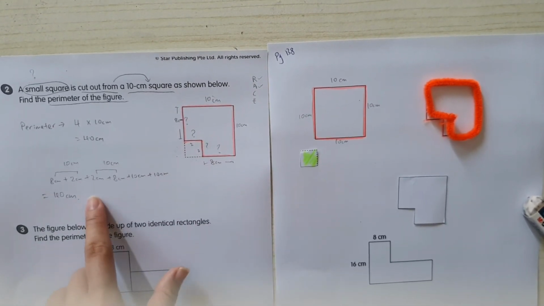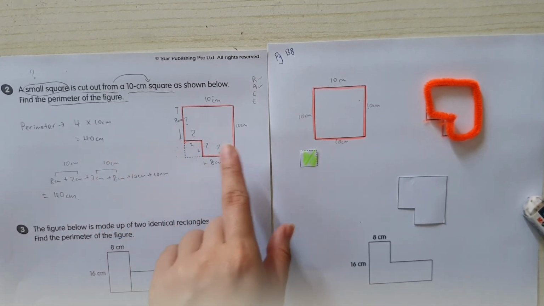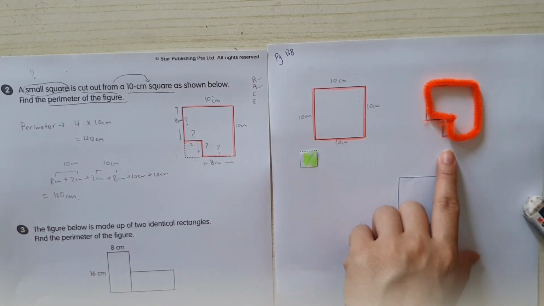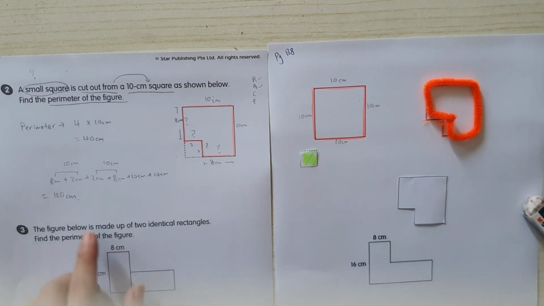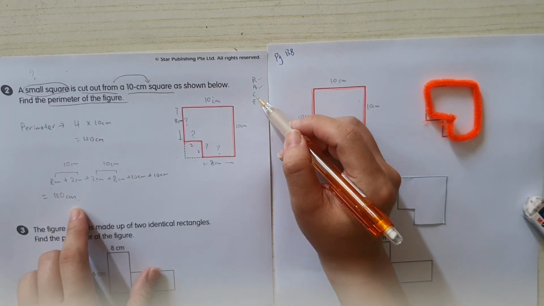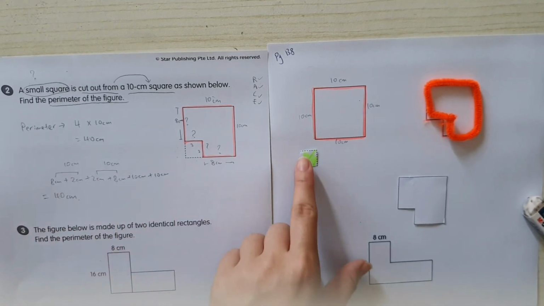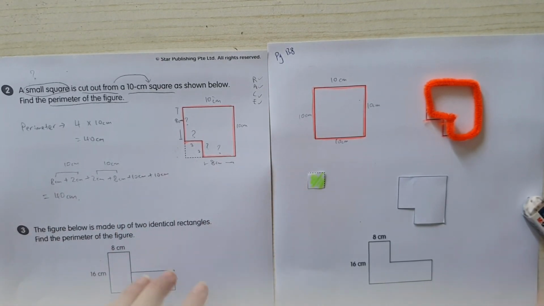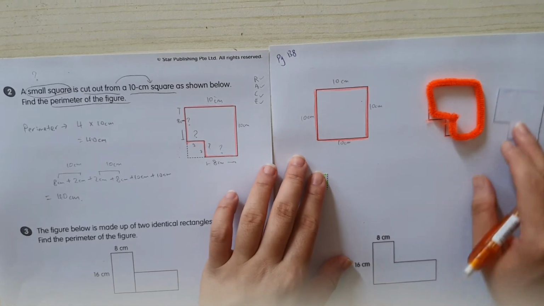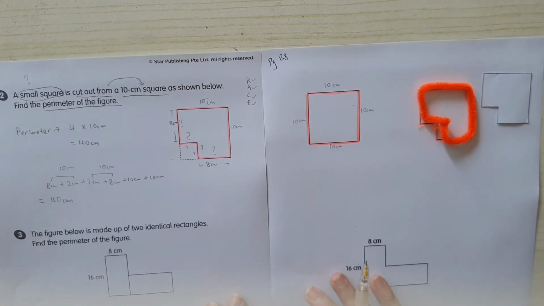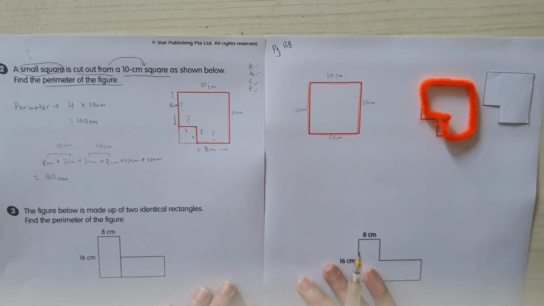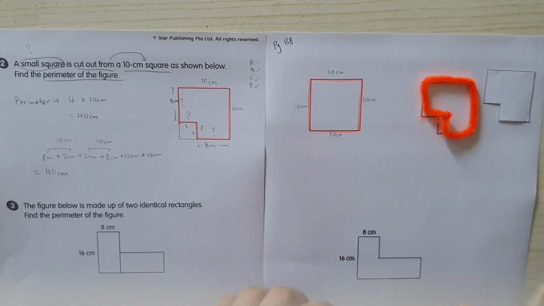Okay, so I'm using this step to prove why it works, as well as using the pipe cleaner here to help you. Okay, and finally check whether you have indicated the correct units. It's 10 centimeters here. It's 40 centimeters here. Okay, and so that's question 2. I hope that this explanation has helped you.